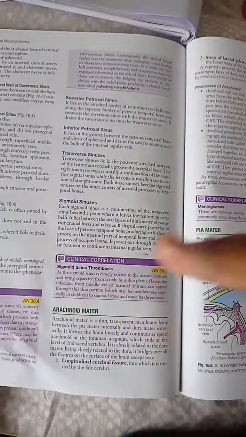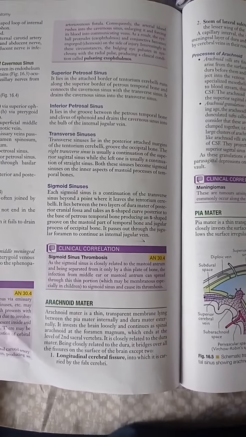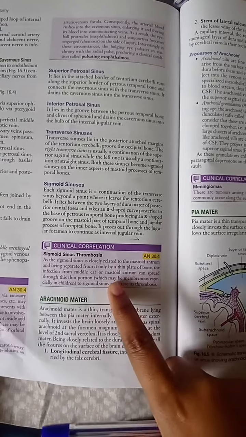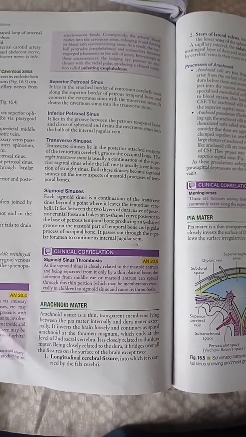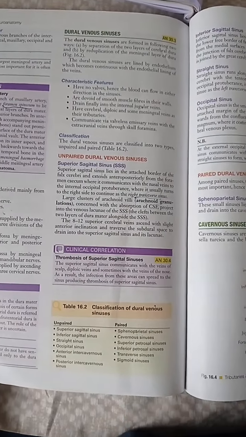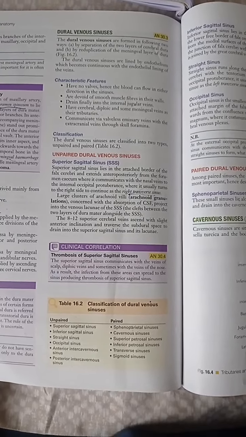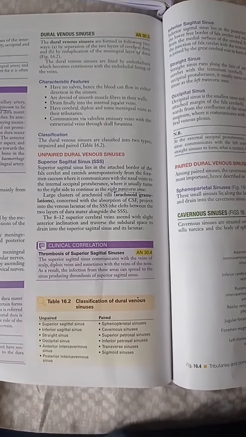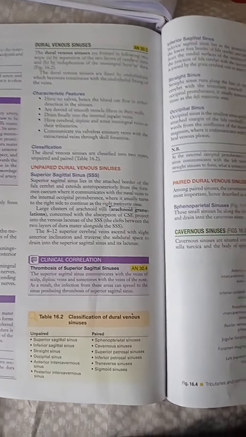Next thing is about the clinical anatomy, that is sigmoid sinus thrombosis. The sigmoid sinus is mainly related to the thin plate of bone, that is the mastoid antrum. Therefore, any infection from the middle ear or mastoid antrum can lead to thrombosis of the sigmoid sinus. In the same way, the superior sagittal sinus also receives veins from the scalp, and diploic veins are also draining into the superior sagittal sinus. So any infection of these areas can also cause thrombosis of the superior sagittal sinus.